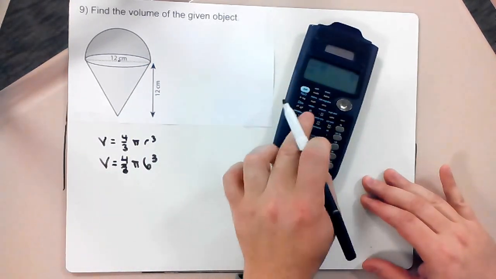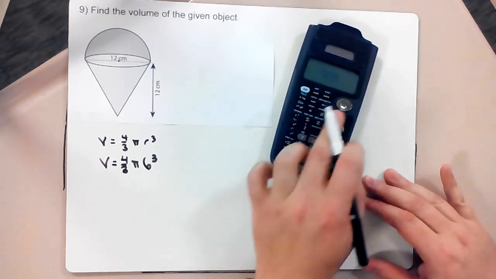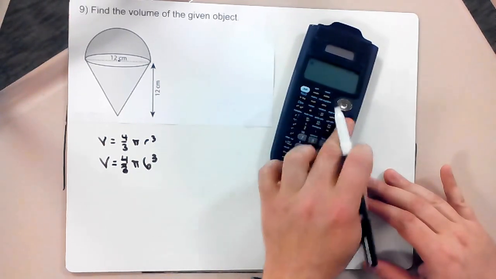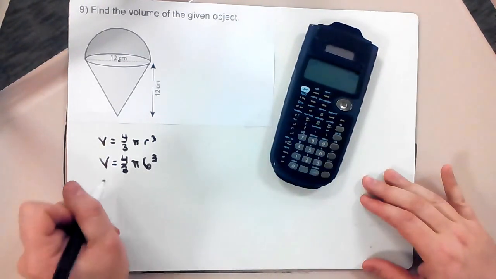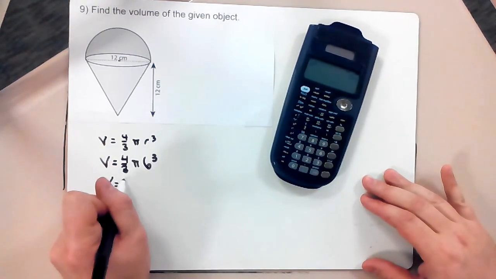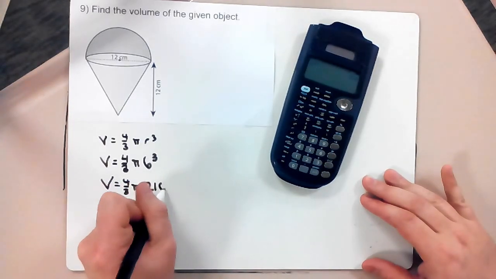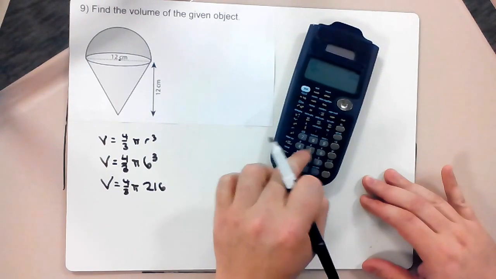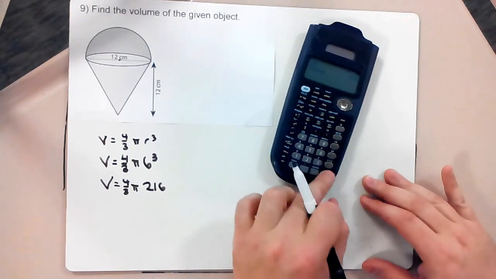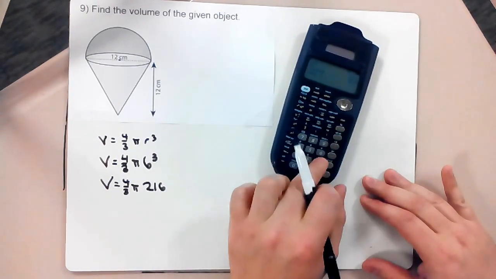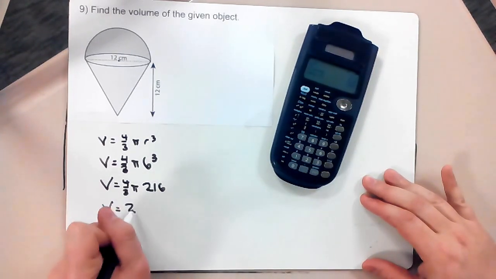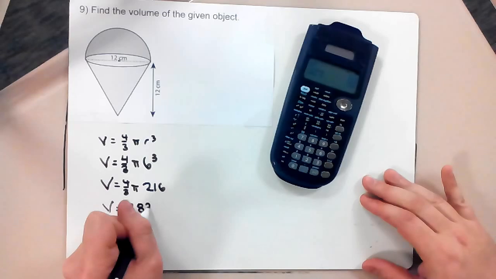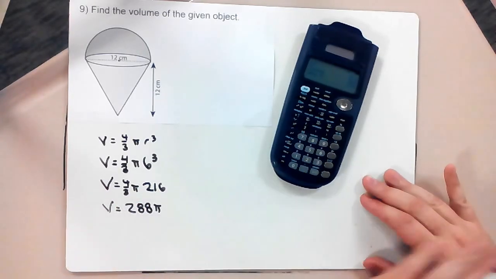6 cubed, according to my calculator, whoops, is not syntax error. 6 cubed is 216. So V equals 4/3 pi 216. 216 times 4 divided by 3 is 288. V equals 288 pi.